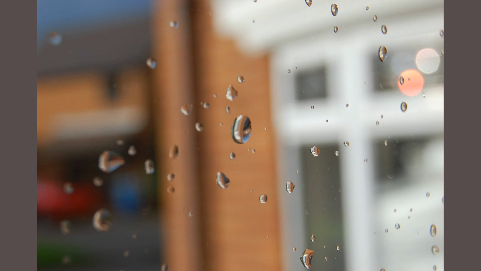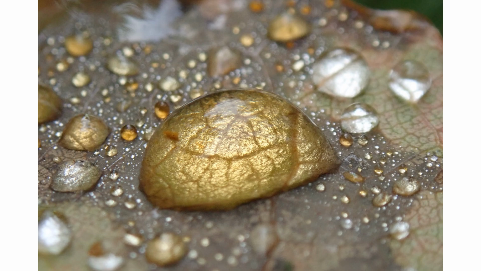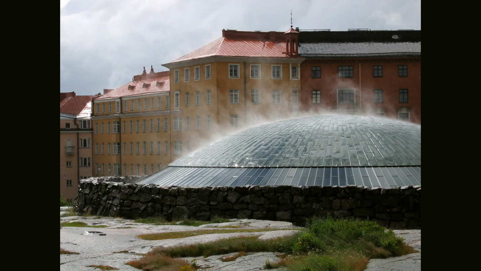A close-up of water droplets forming on a window. When the water molecules slow down enough, they begin to stick together and form tiny droplets of liquid water. A time-lapse of water droplets forming on a leaf. These droplets then combine with other droplets to form clouds.